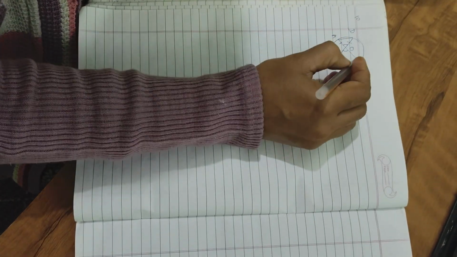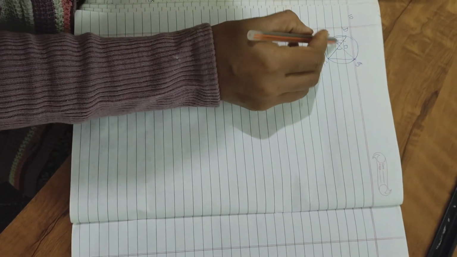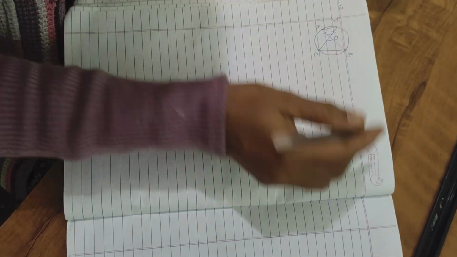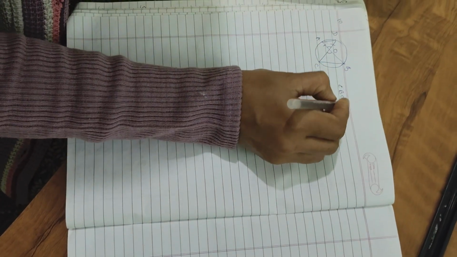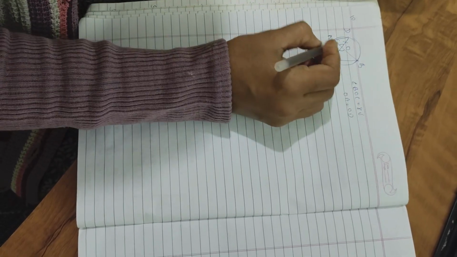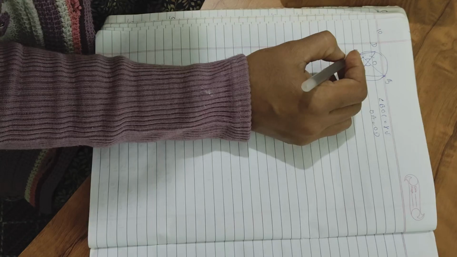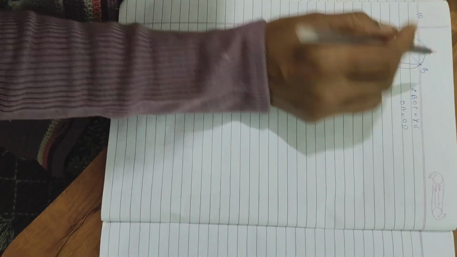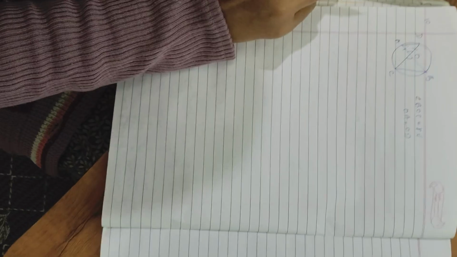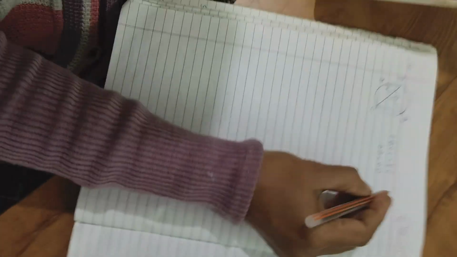Now joining these 2 points we have 2 triangles. Now it is given that angle BOC is 80 degrees, and OA is equal to OD. So obviously OA and OD being equal, triangle ODA is an isosceles triangle.